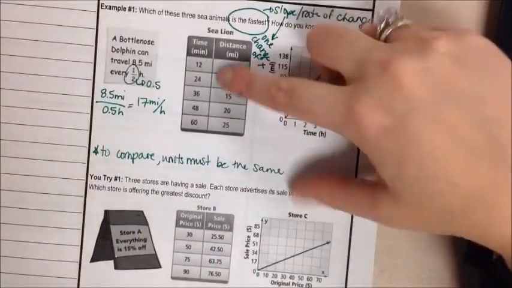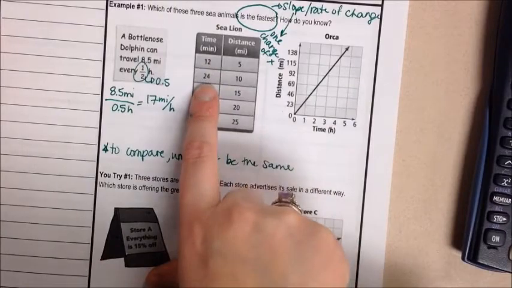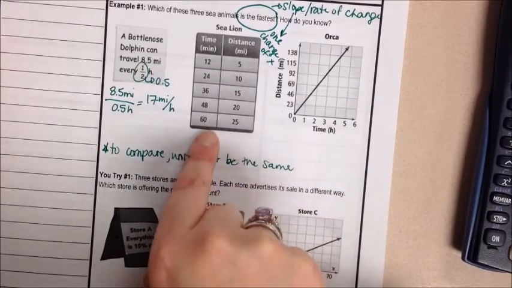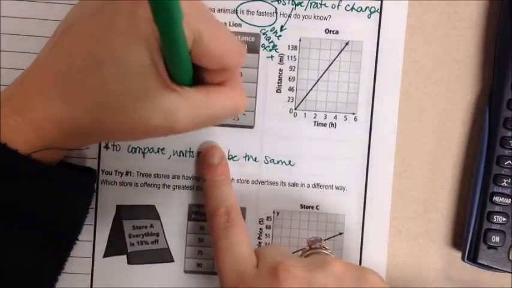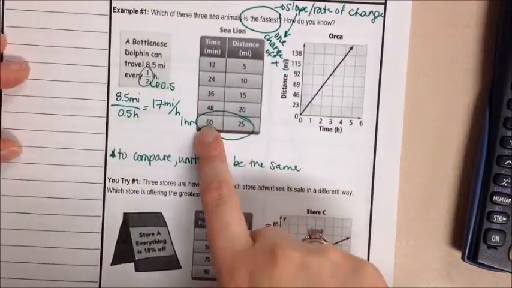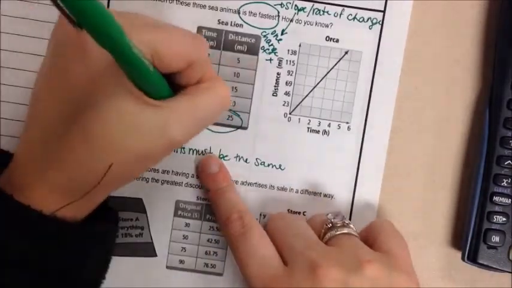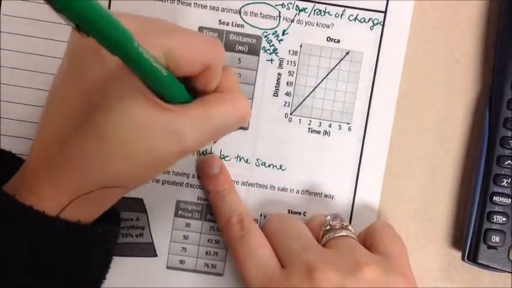So I need to find where it's 1 hour. Well, 12 minutes isn't an hour. Nope, nope, nope. Yeah, so right there, that's for 1 hour. Even though it says 60 minutes, I know 60 minutes is 1 hour, which means that the sea lion can go 25 miles per hour.